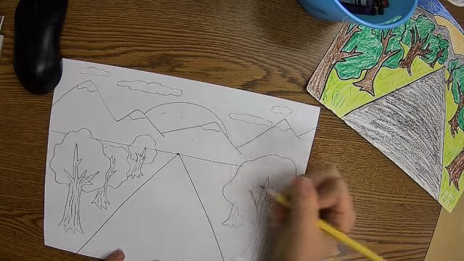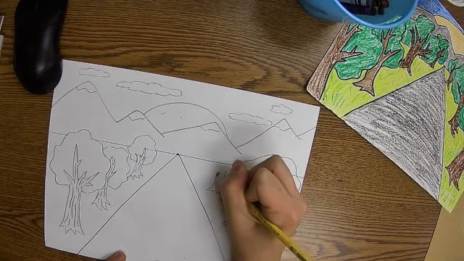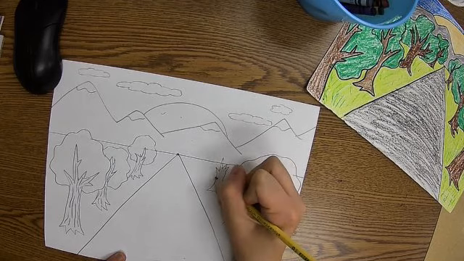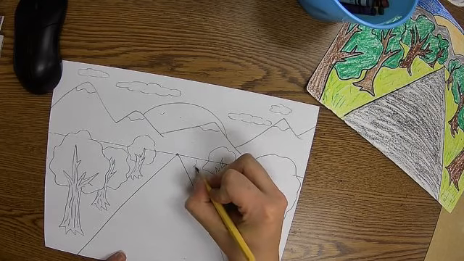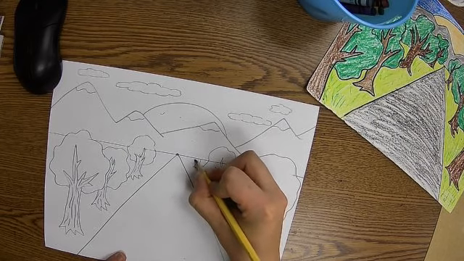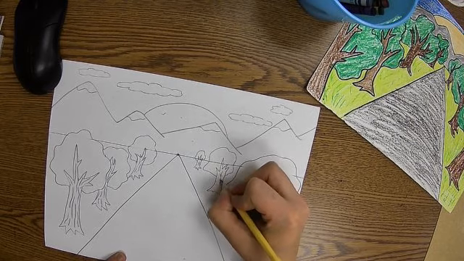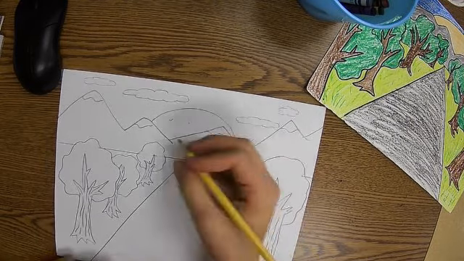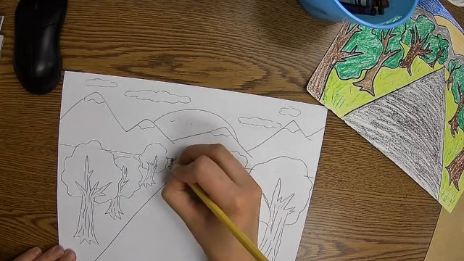You can add other things such as a car, some other animals if you want animals in there. I'm going to draw a couple more smaller trees as we go by. You are always welcome to add more details if you'd like to.